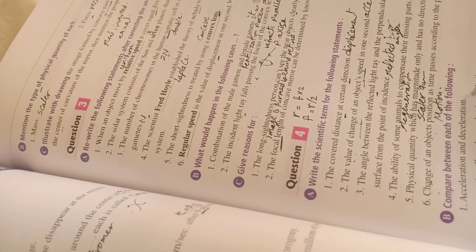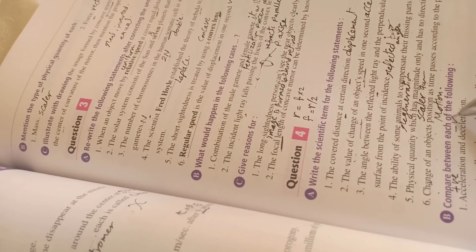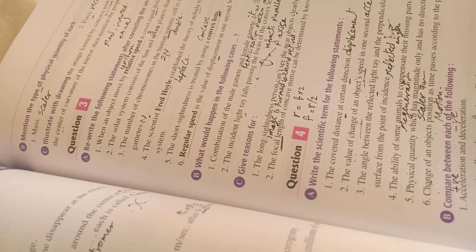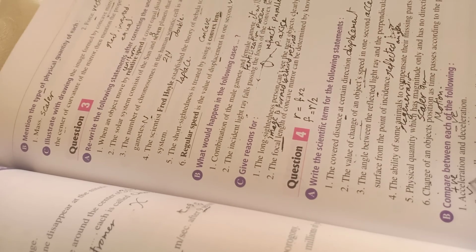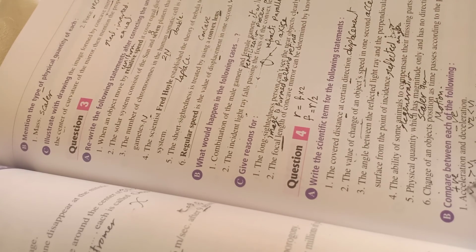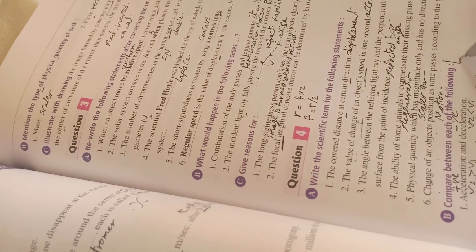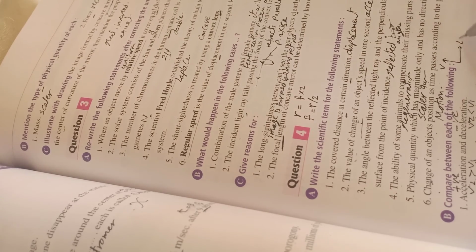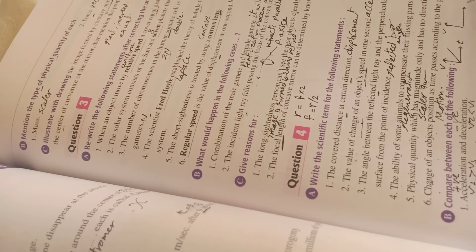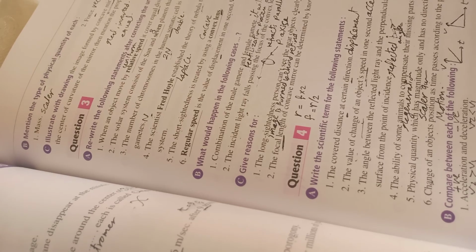Compare between each of the following. Acceleration and deceleration. Acceleration has a positive sign. Deceleration has a negative sign. Acceleration is an increase of the velocity with time, but deceleration is a decrease of the velocity with time. Acceleration: V2 is more than V1. Deceleration: V2 is less than V1. When we represent the acceleration by a relation between the velocity and the time, it forms a straight line, directly proportional. The second is the deceleration. The relation between velocity and time forms an inversely proportional relation.